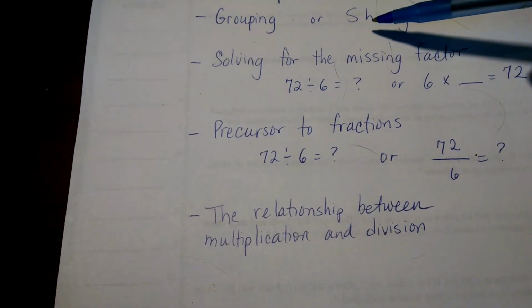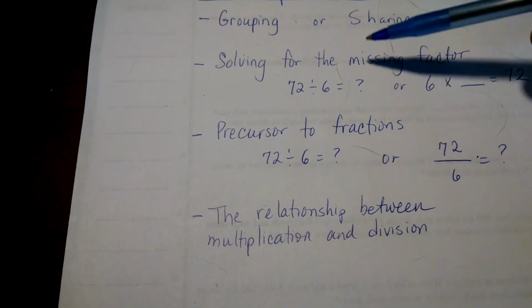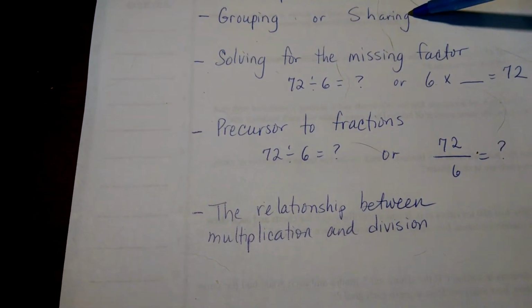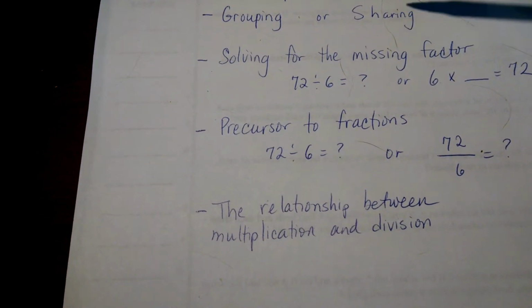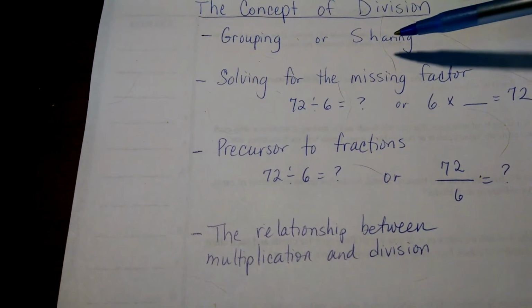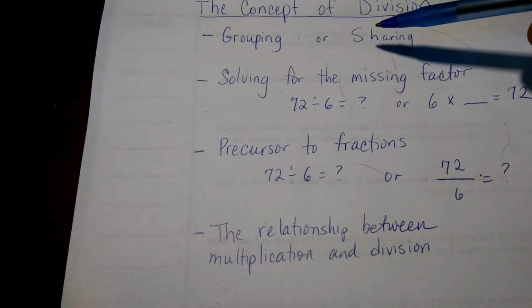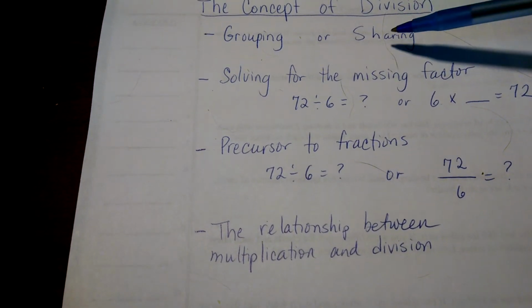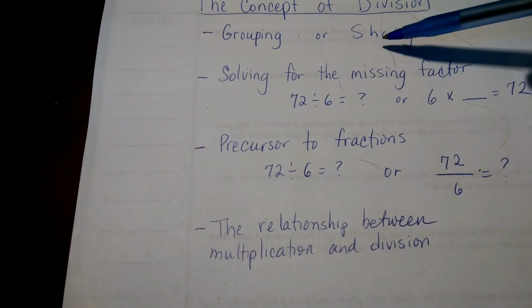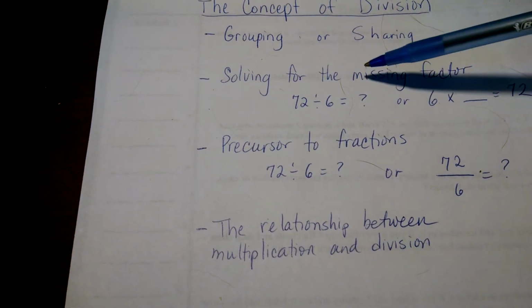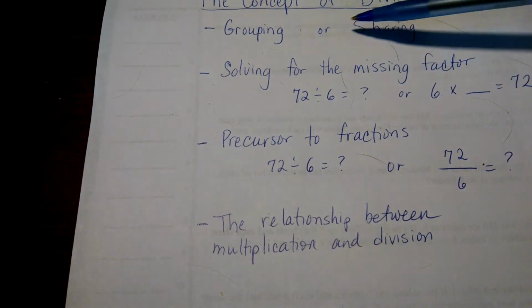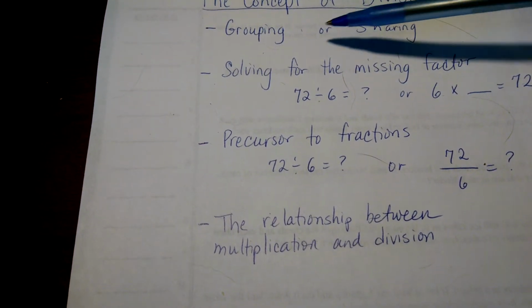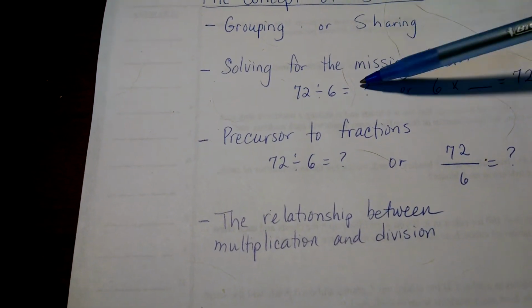So here we know there's 35 cookies. There are 7 friends or 7 groups. I'm looking for how many cookies each friend would get. So that would be 5. 7 times 5 is 35. So each friend receives 5 cookies. So here I'm sharing. I'm trying to figure out how many each group would get. Students don't need to memorize that, but they should be aware that there are these two types of division problems out there, and how you would model it would look differently.